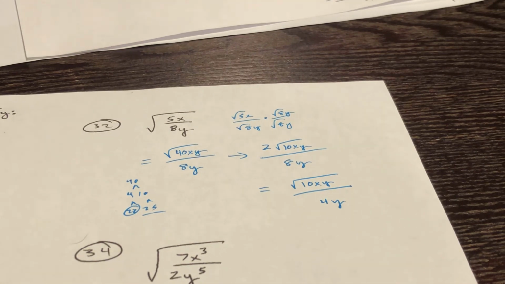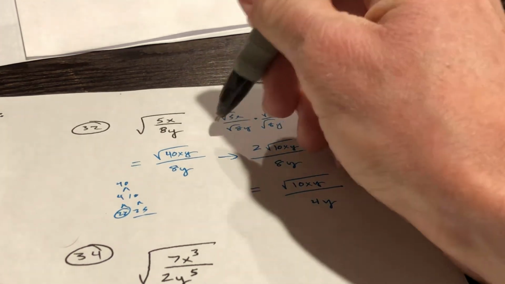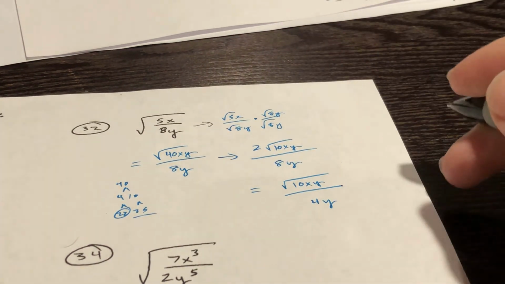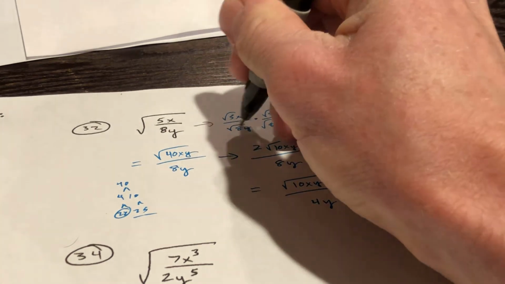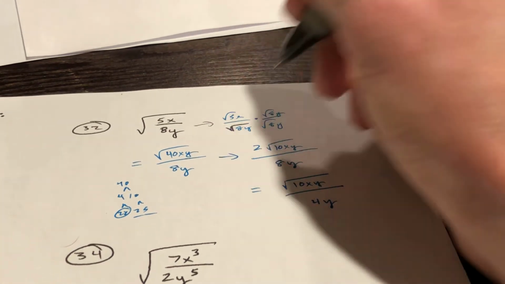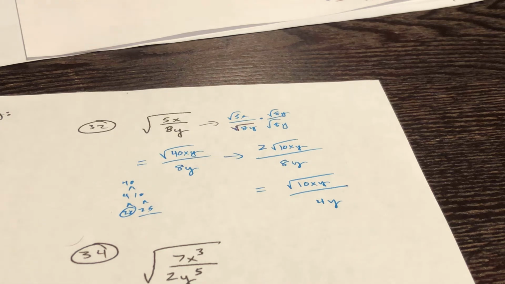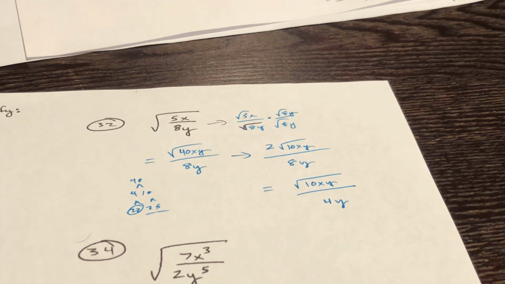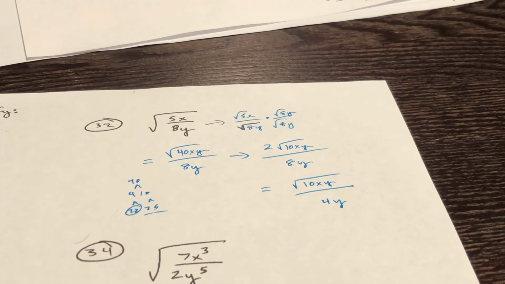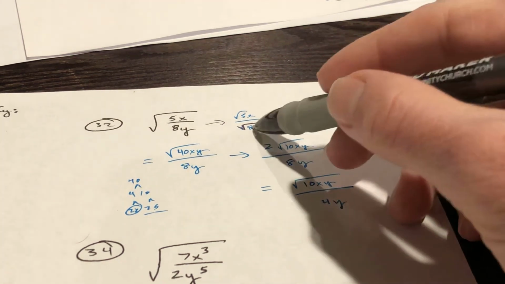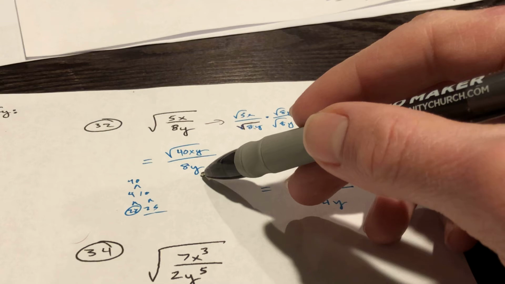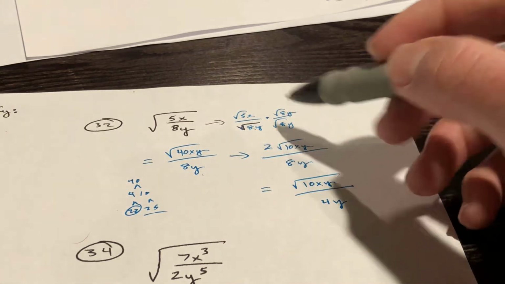So when I'm dividing two things with inner roots, I can just go backwards and say this was root 5x divided by root 8y. Okay? So I can multiply the top and bottom by root 8y. I can get rid of that root. A root times itself, the numbers and variables just fall out.